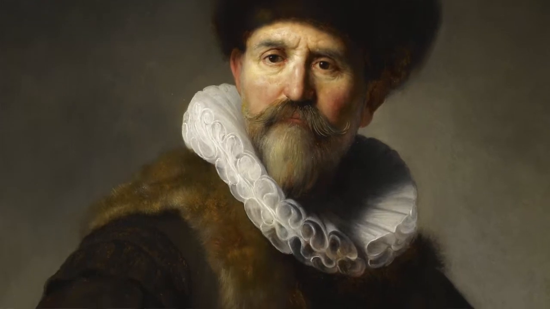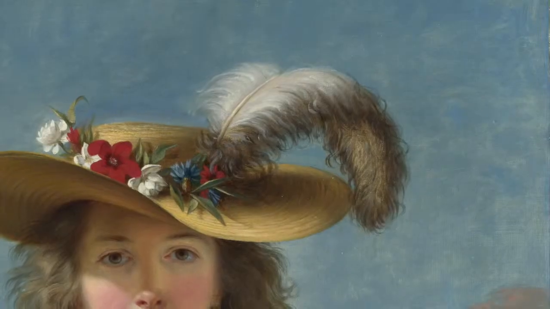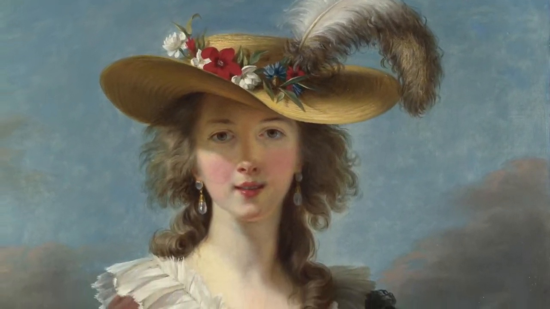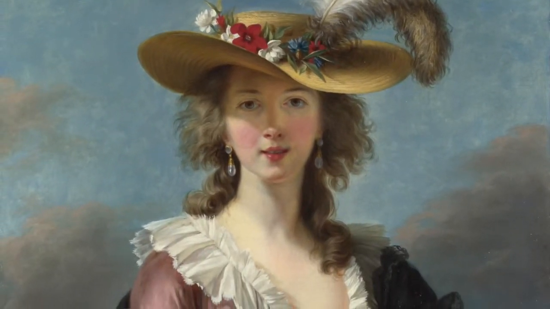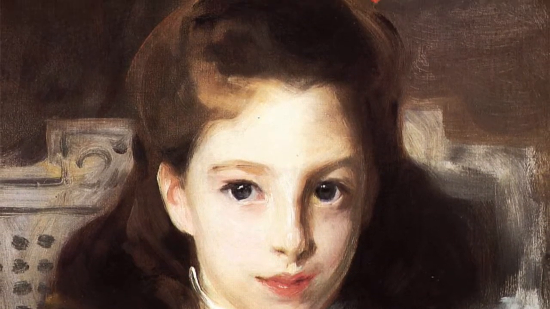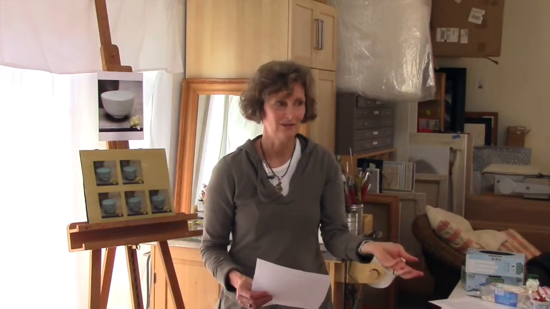Right? So if you want to create the illusion of fur or feathers, soften, soften, soften, soften, and then soften some more, right? Or hair when you're painting the portrait. Even if someone has a rather severe hairstyle, if you don't soften the edge, especially because it's moving over a curved surface, which we're going to get into in a minute, it's not going to look like hair.